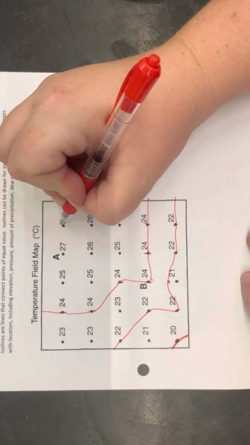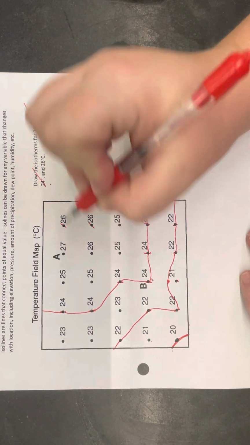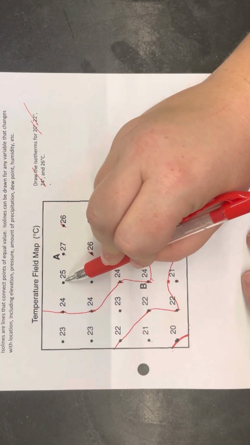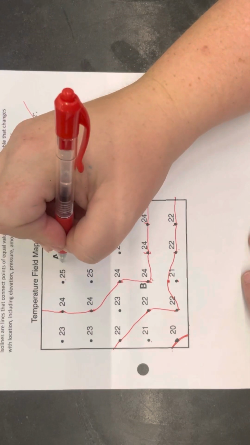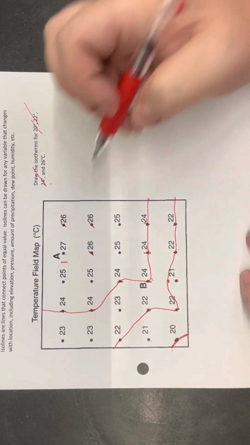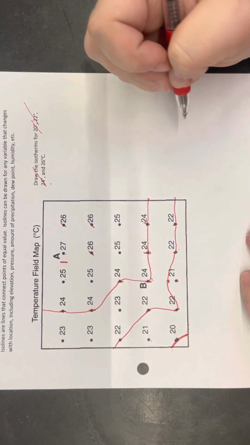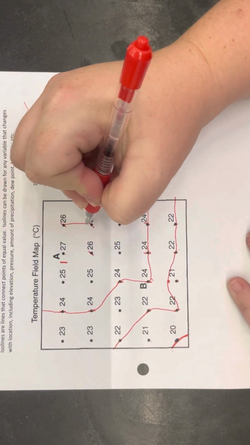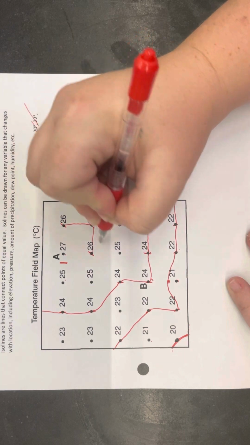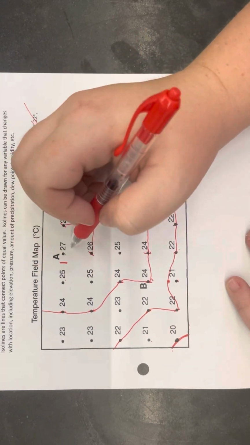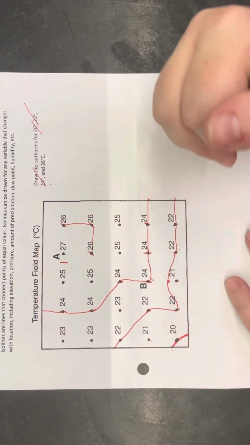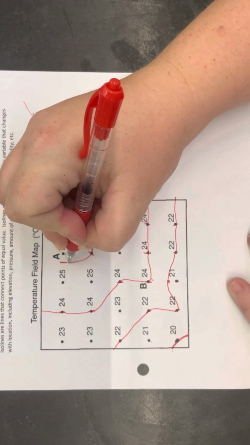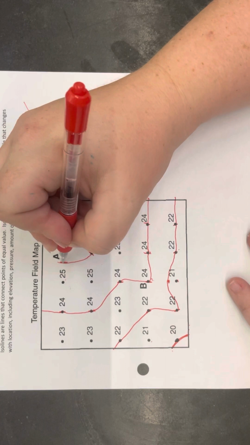All right, 26, I have a 26 here, and here, and here. I've got 27 and 25. So again, I know 26 is between 25 and 27, so there has to be a 26 somewhere in there. So when I go and I connect the 26s, I'm not going to just connect them in that loop, because then I'd have 25 and 27 both on the same side of the line. So I'm going to continue that line up here because I know there's a 26 there.